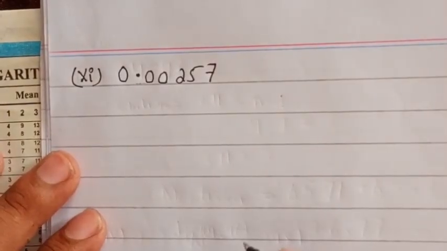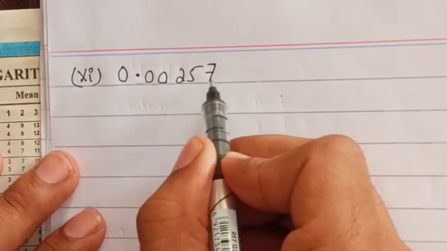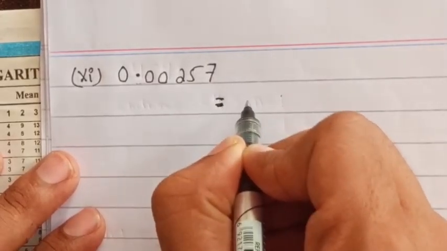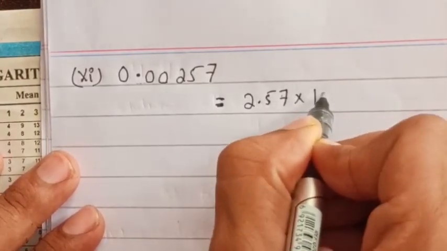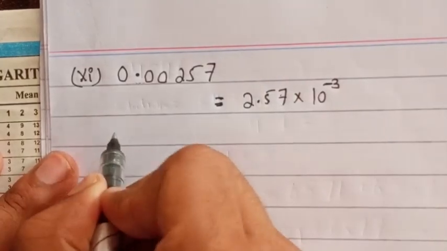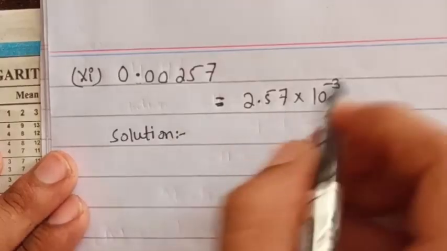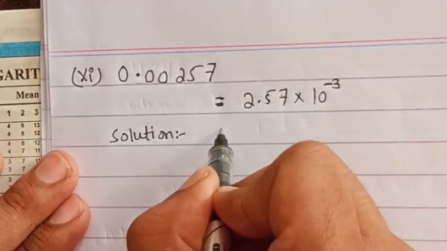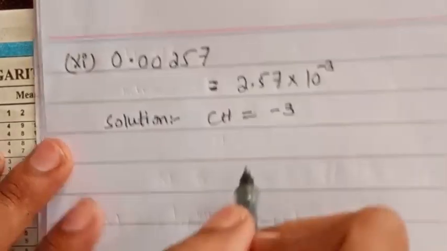Okay, come to another question, that is 0.00257. First of all, I will change it into scientific notation. So that will be 2.57 multiplied by 10 power minus 3. What was my process step? Finding out the characteristic. If my term is in scientific notation, I will consider the exponent as my characteristic. Minus 3 is my characteristic.